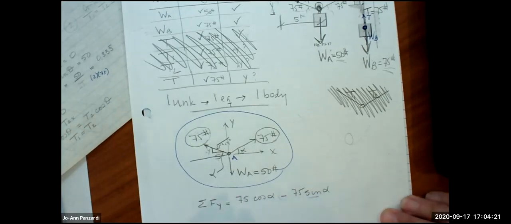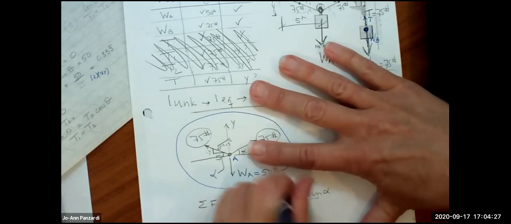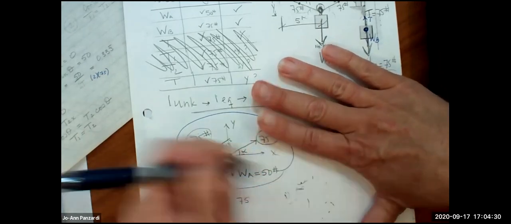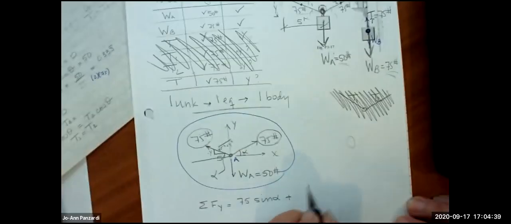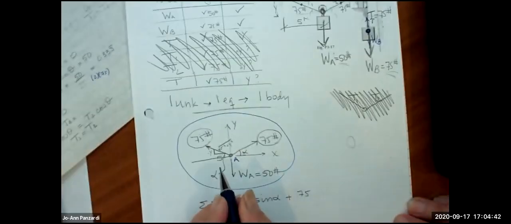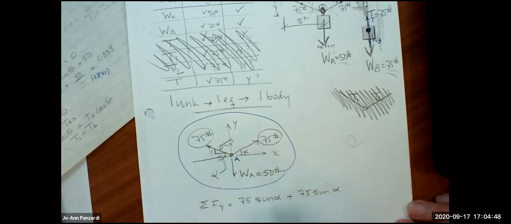Oh, I'm doing x. Darn it. Sorry. Nobody caught me. Sine of alpha, positive, plus 75 sine of alpha. See how rusty I am in doing sines? Minus 50 equals 0.